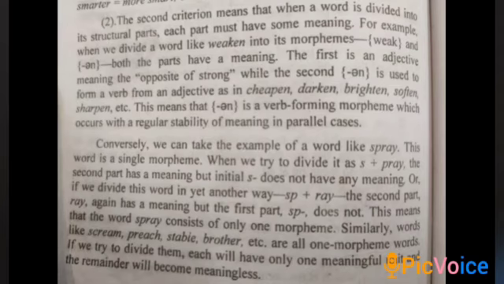Now, in words like smarter, cleverer, and faster, we have two morphemes again. Smarter, smart plus er, cleverer, clever plus er, and faster, fast plus er. The er in each of them indicates the comparative degree of adjectives. Thus, it has the same meaning in each case. Smarter means more smart, cleverer, more clever, and faster, more fast.